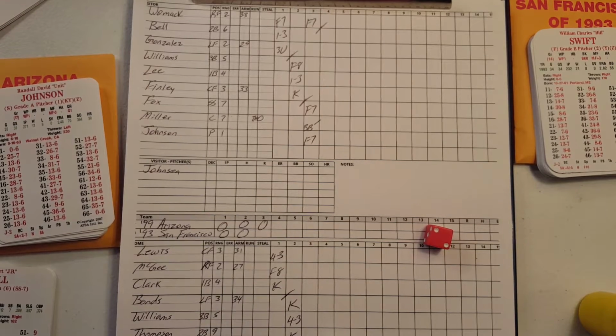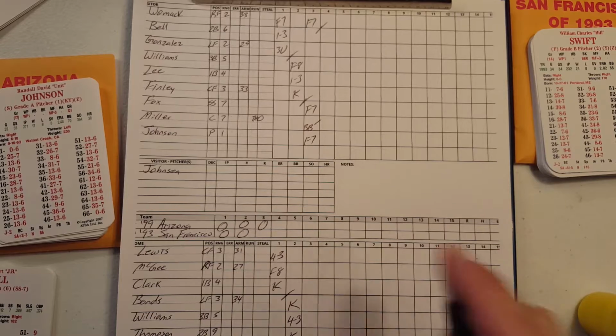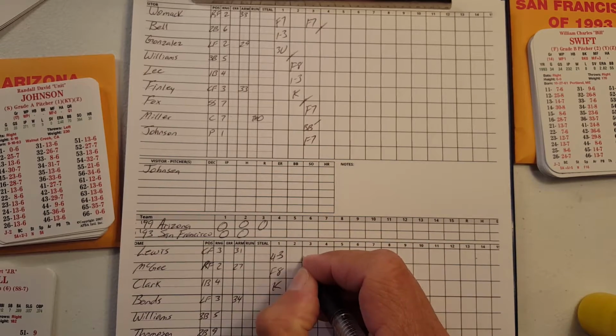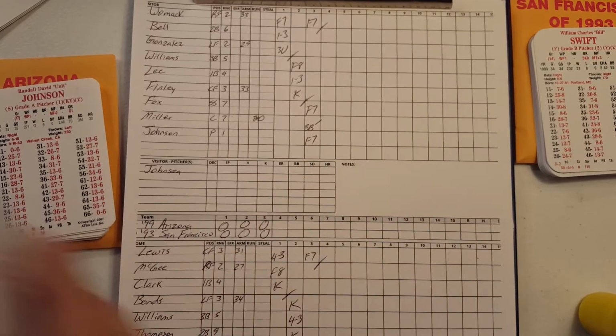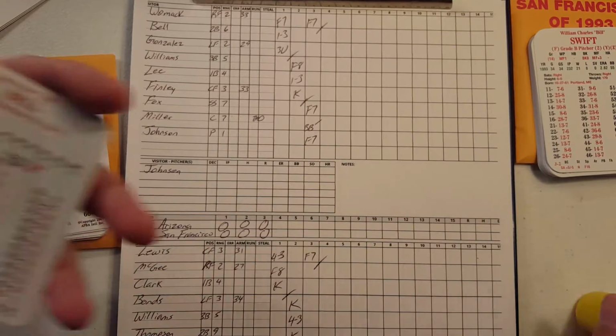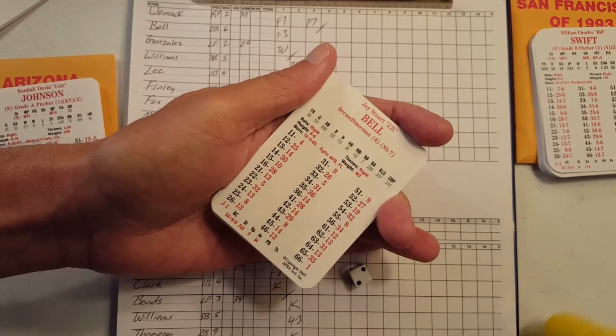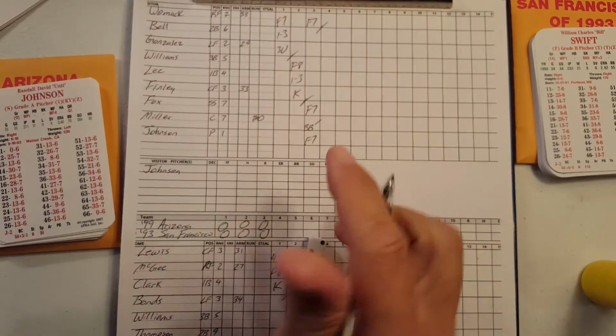And that's going to be a fly out to left all the way across. Nothing for the Giants.